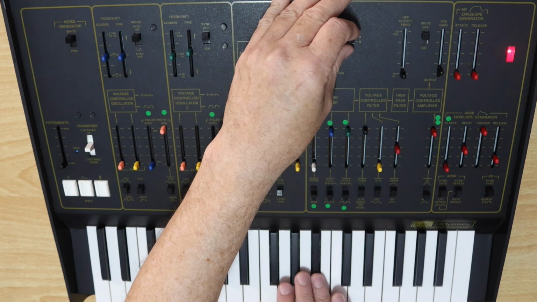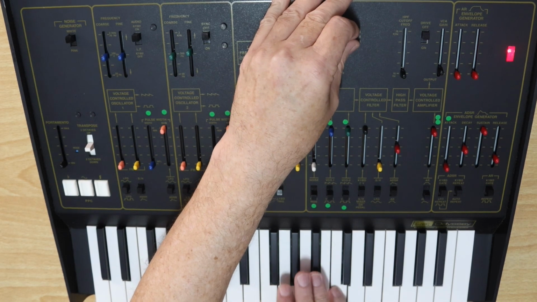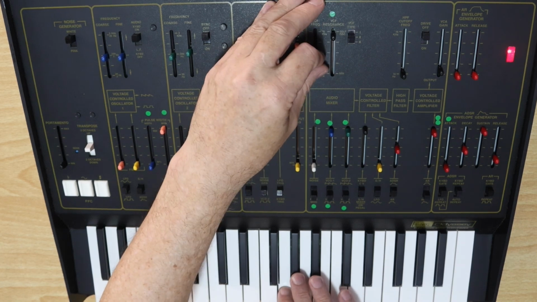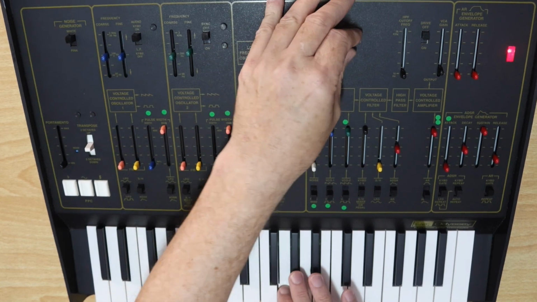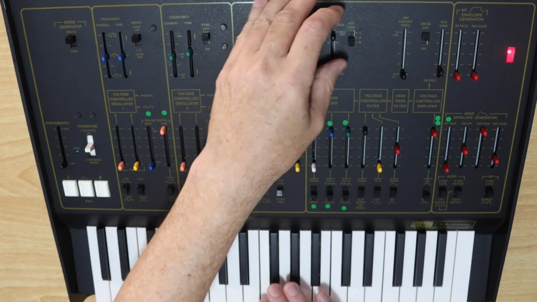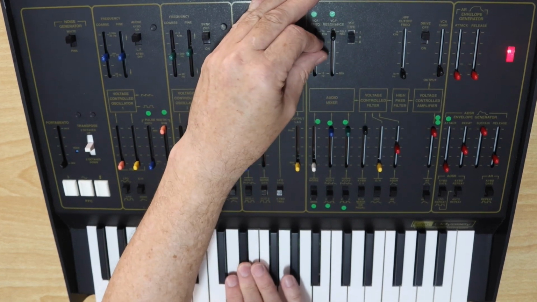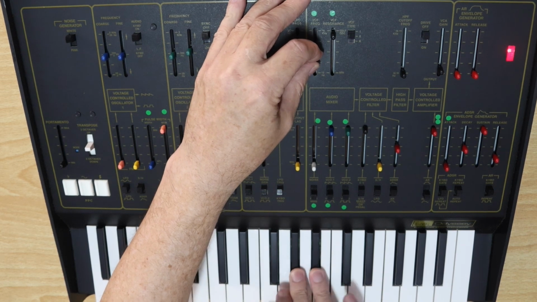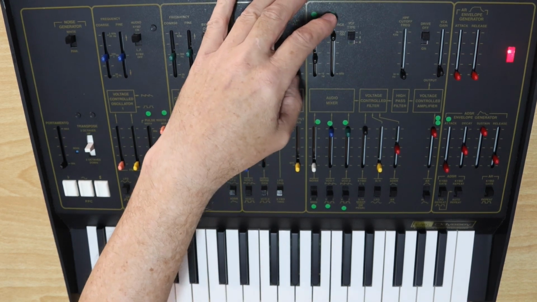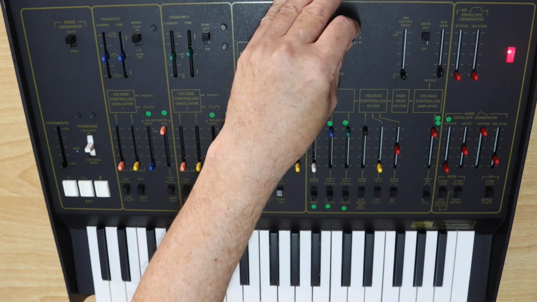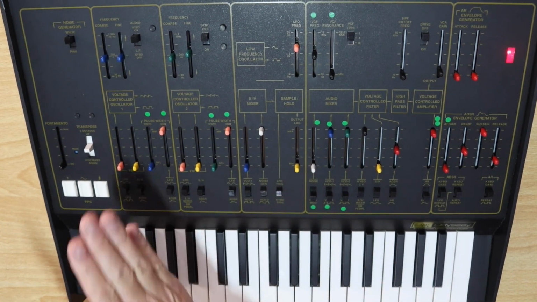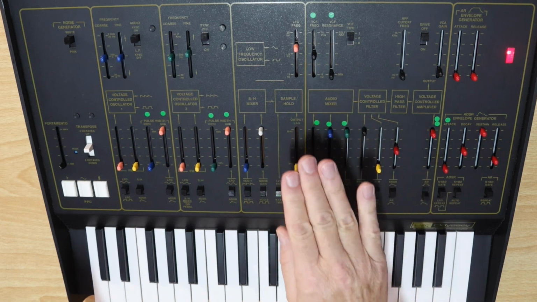Bit noisy. With the resonance up, you can tell the difference. So I often use the number 1 filter. Okay, so we've got oscillators going into filter.